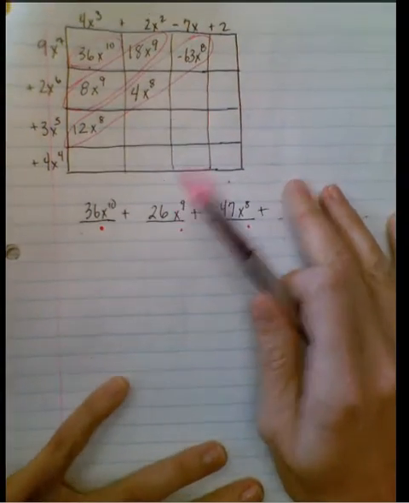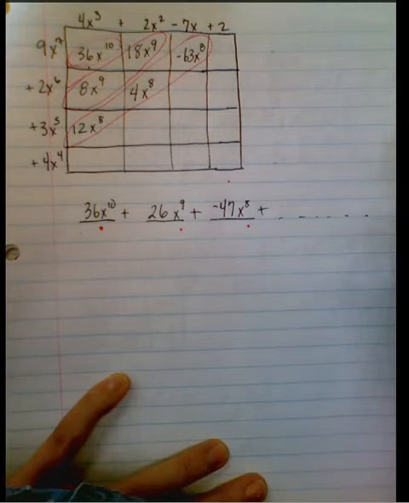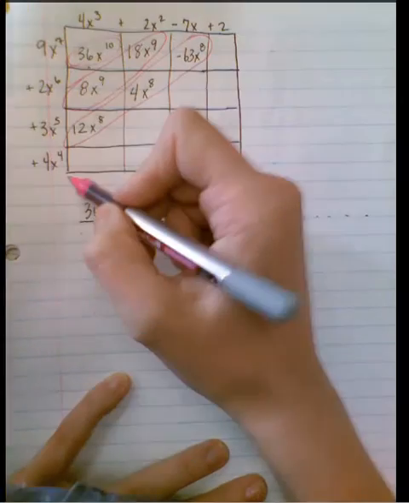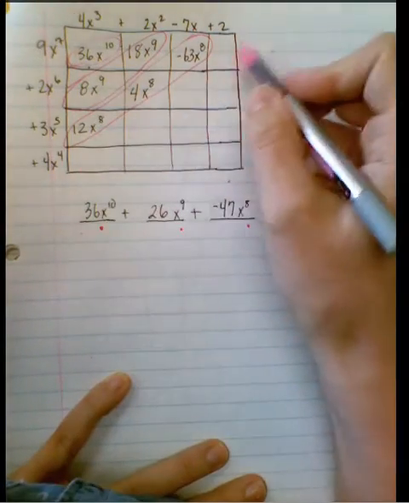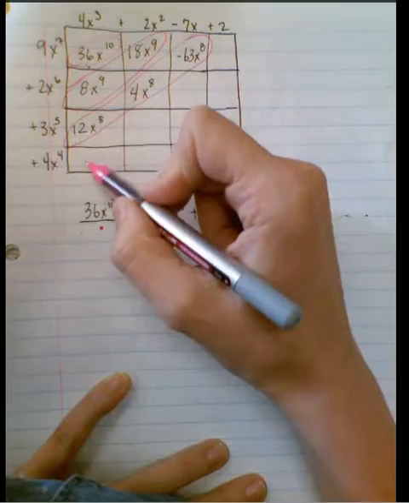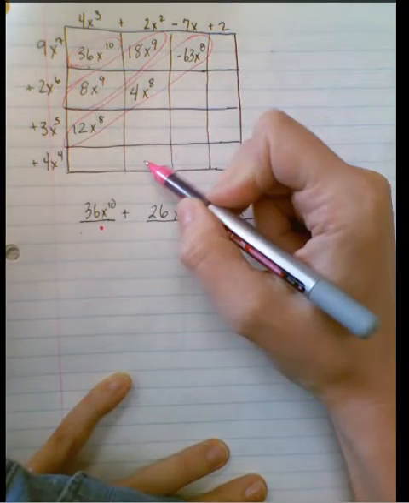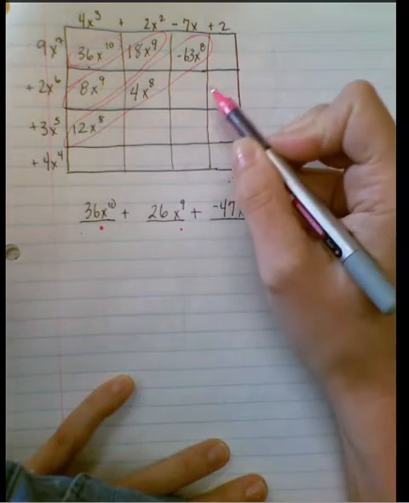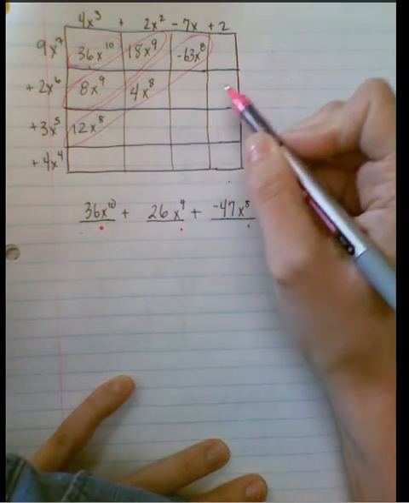So if it wanted to know what would be the coefficient of the x to the 6th term, you could build this table out and then look for where your 6 would be. These would be the 7s here, and your 6 would be along this line. So you could just figure out that and go from there.